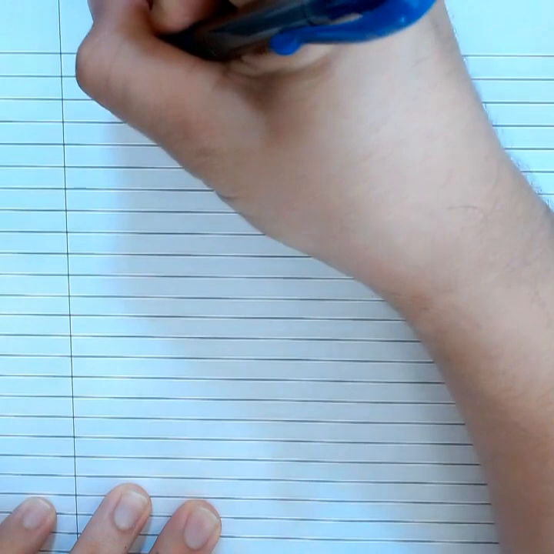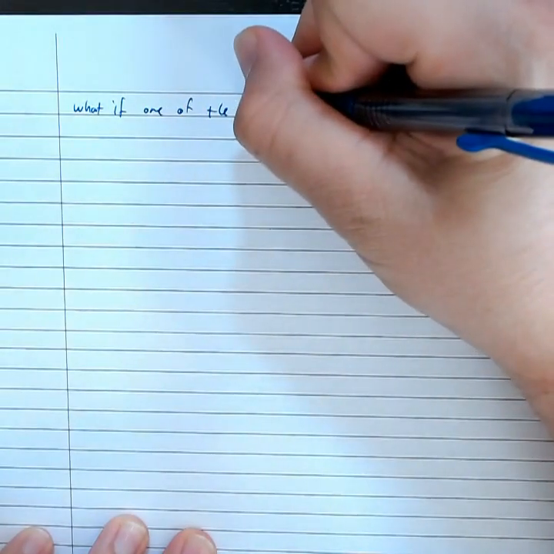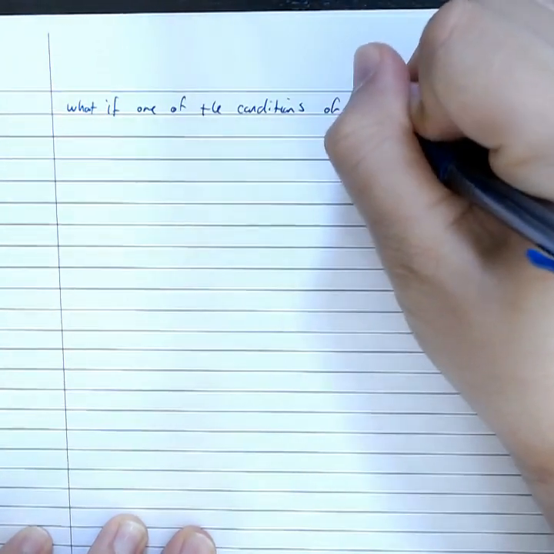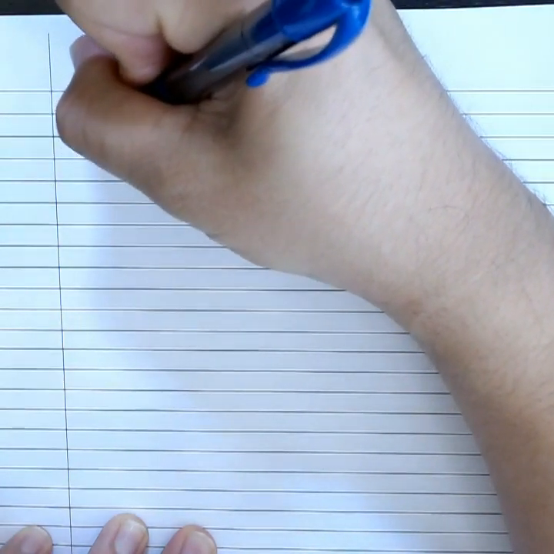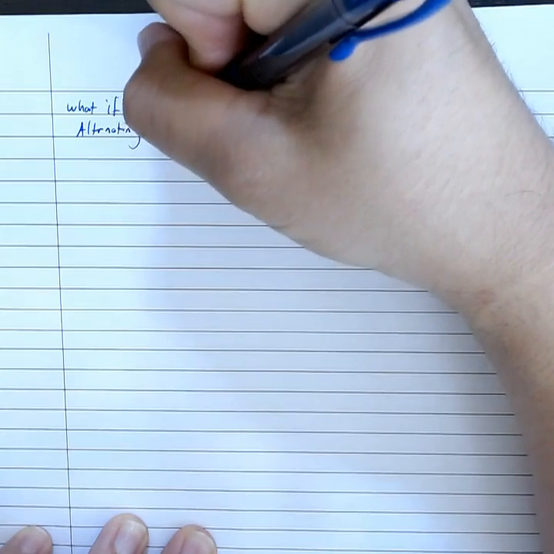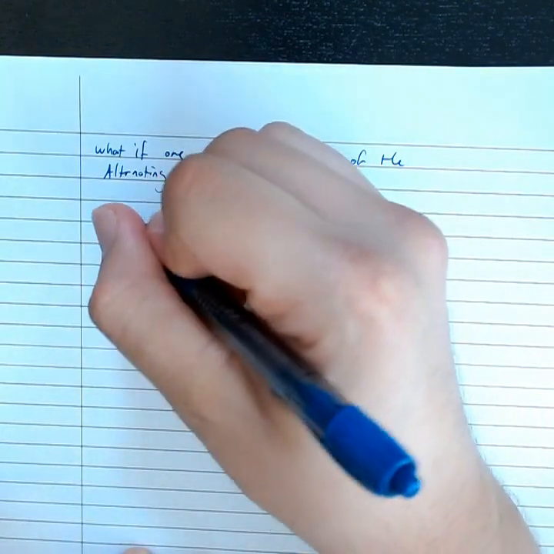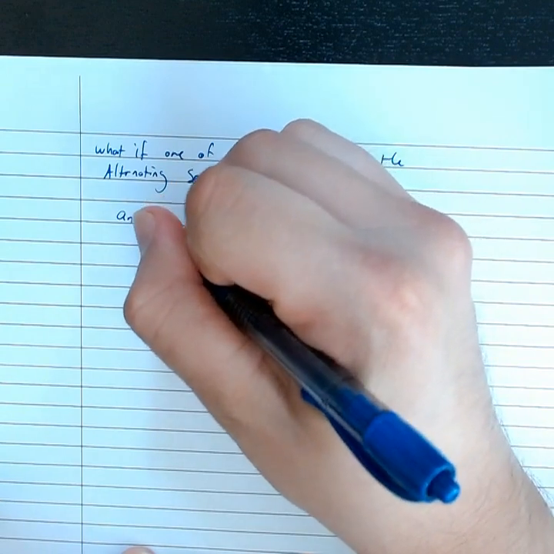So here, let's go ahead and make a note of that over here. What if one of the conditions of the alternating series test fails? It depends which one. So let's say the one that fails is a sub n is not greater than 0.